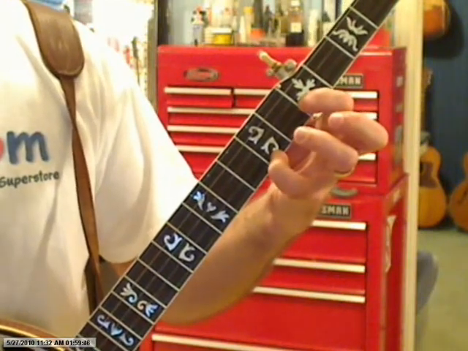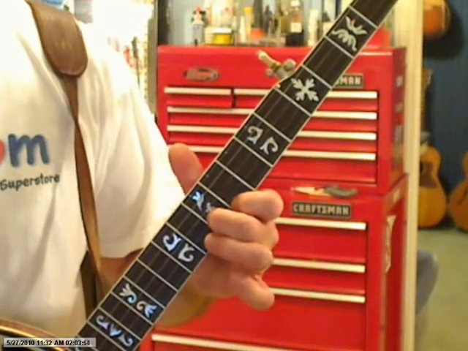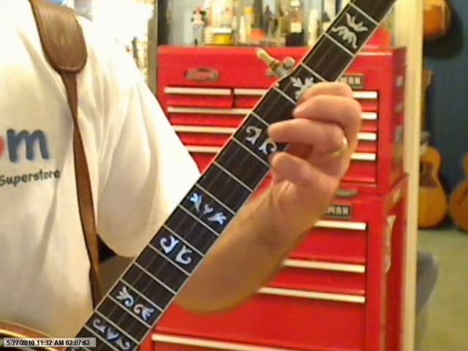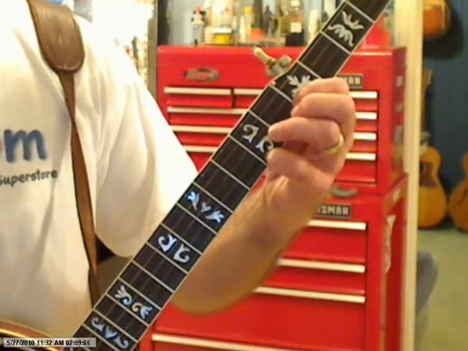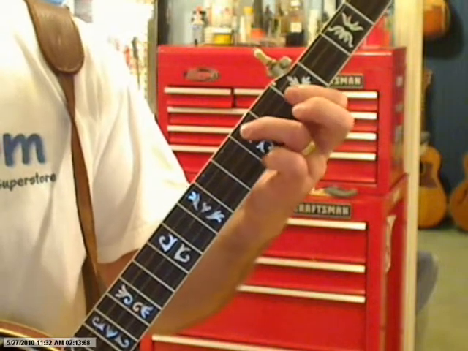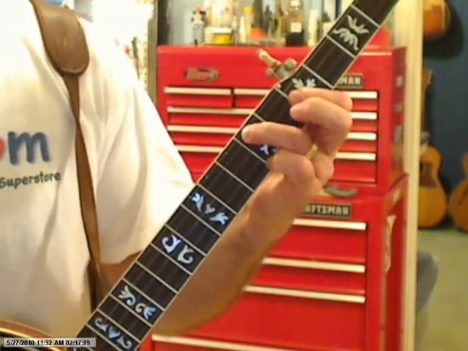2, 1, 2, 1, 5, 2, 1, 5, 2, 1, 5. 2, 1, 2, 1, 5, 2, 1, 5, 2, 1, 5. And that's being played over the measure of A minor.